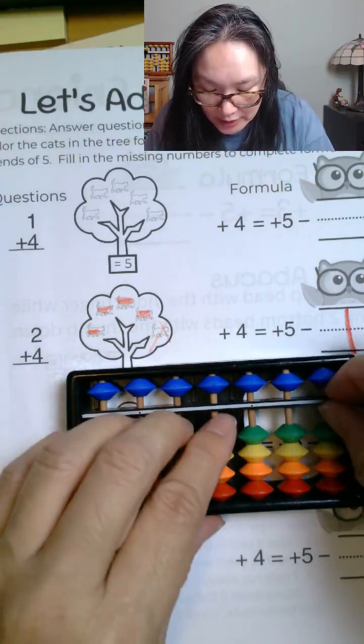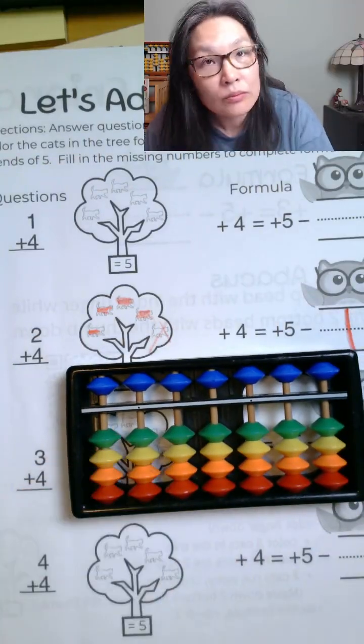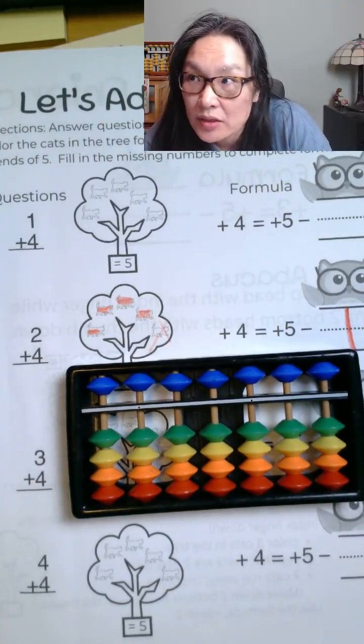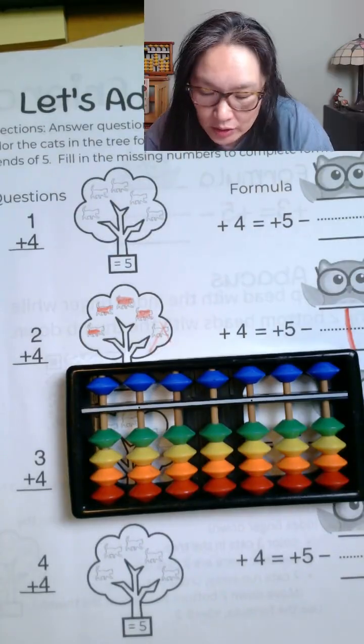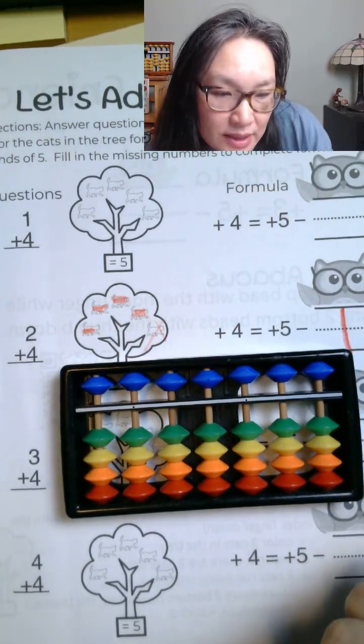So second grade, that's really interesting. And yeah, this one actually can carry all the way to, so my child right now is in 6th grade and he's had some questions, and I have them figure it out on the abacus because it's just easy.